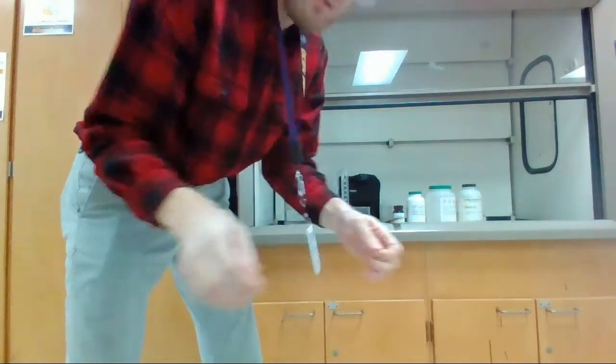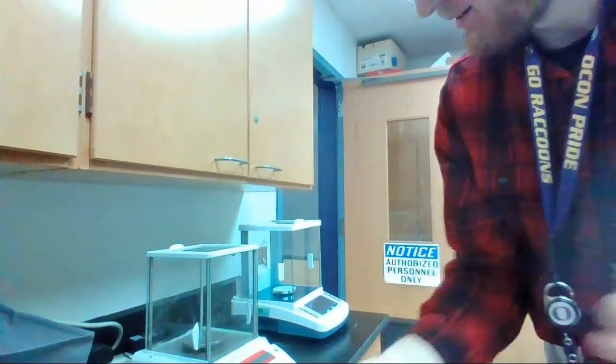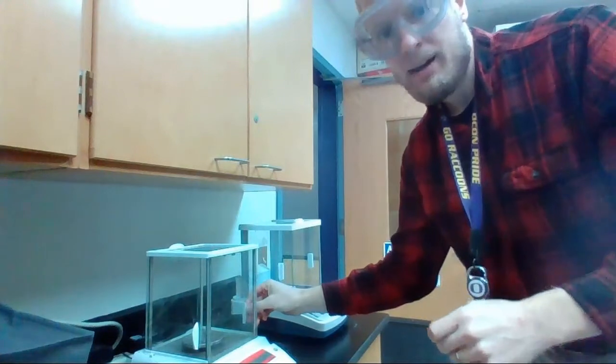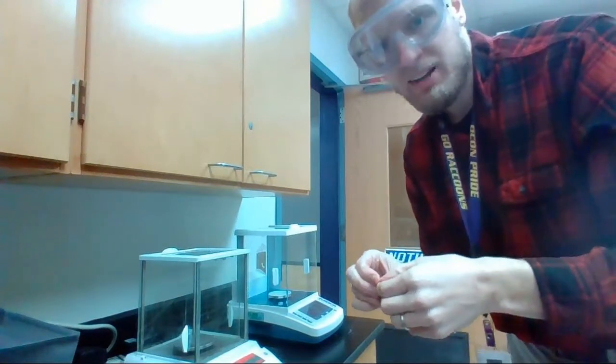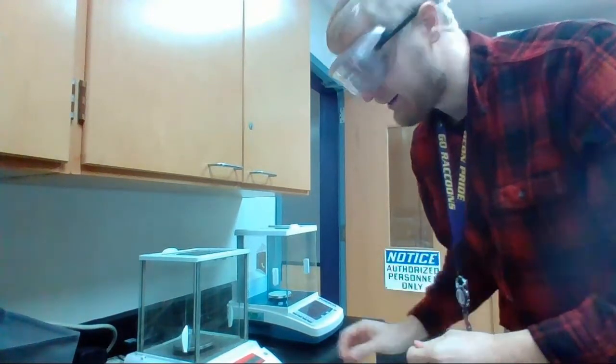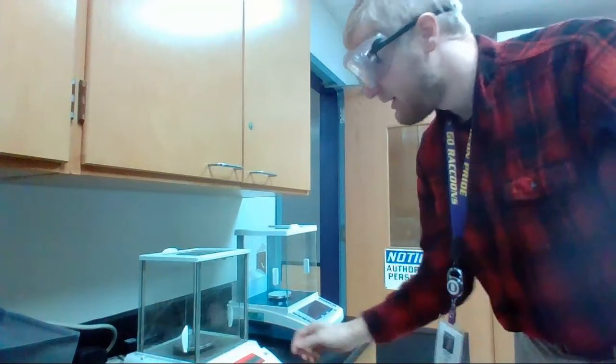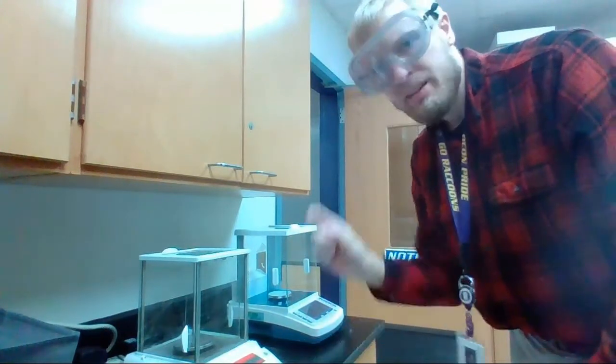So we're going to get the mass of this magnesium real quick. And we're going to be using an analytical balance because it goes to 4 decimal places instead of 2. And because hydrogen doesn't weigh that much, it's going to be a small change.